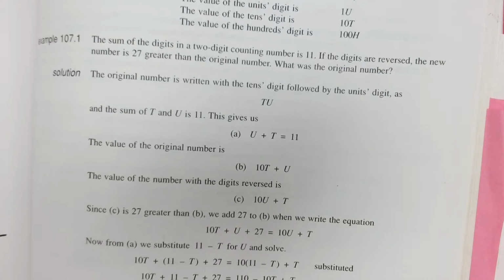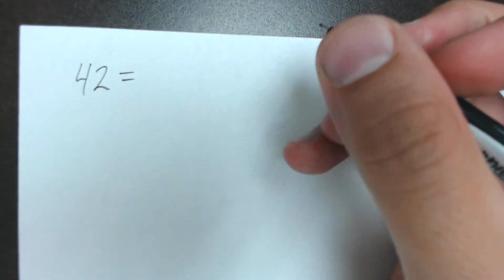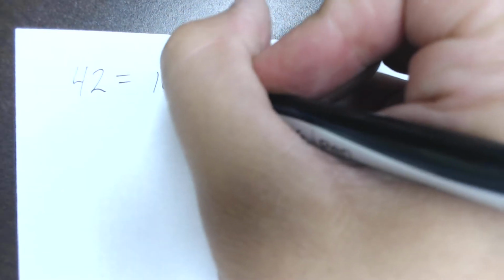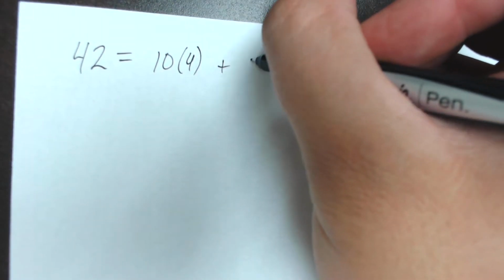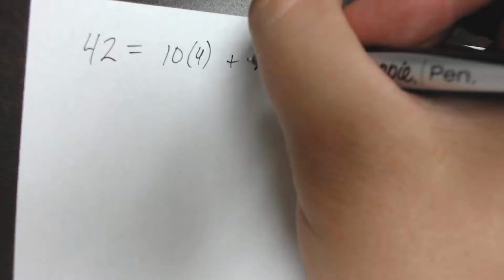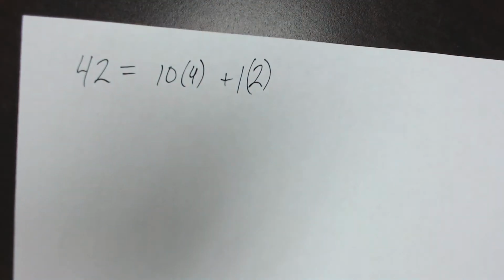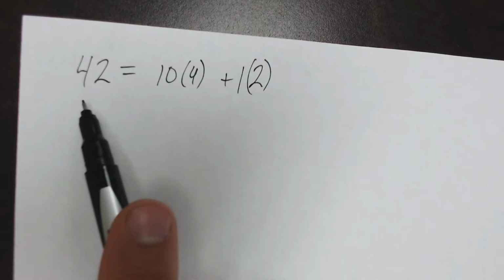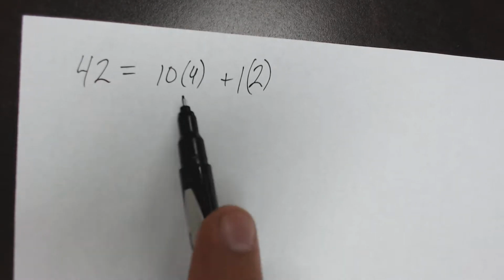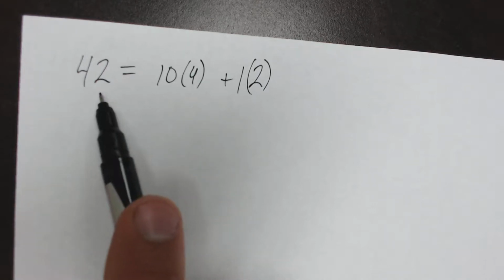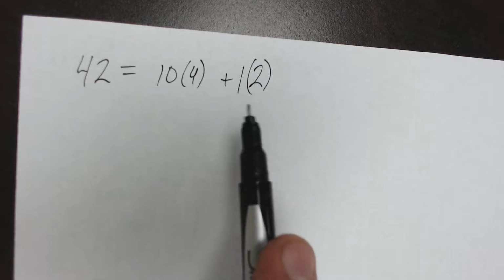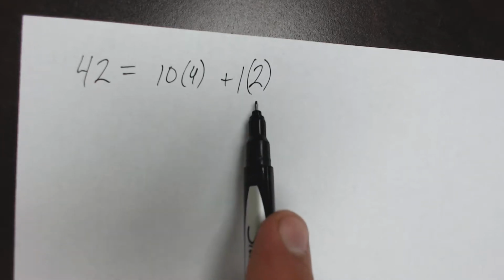And that's going to help us solve these equations. It'll help us effectively rewrite equations. To give you a quick example of this, I'll take the number 42. What I could say is the number 42 is equal to 10 times the number 4 plus 1 times the number 2. So what we're doing is assigning place value here. We know that the number 4 in this number has a value of 40. If I do 10 times 4, that's 40. And then the 2 has a value of 2, or 2 ones, and 1 times 2 is 2.